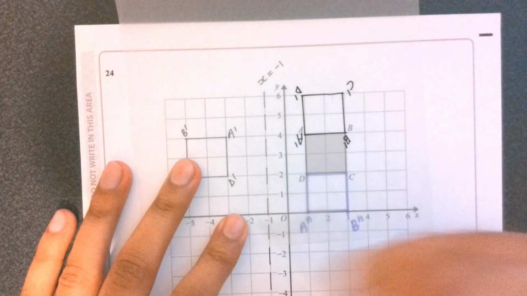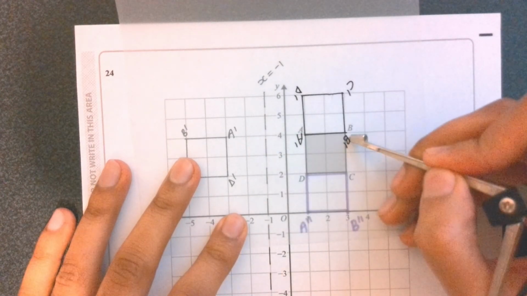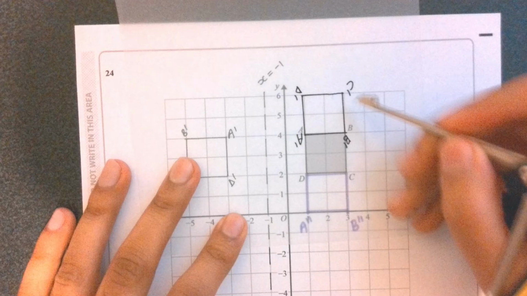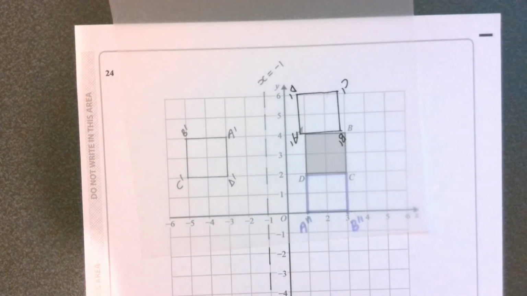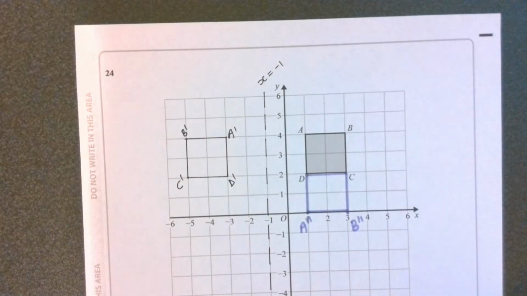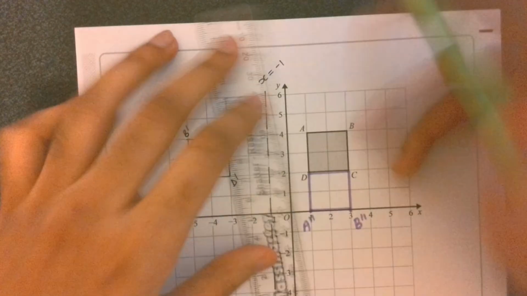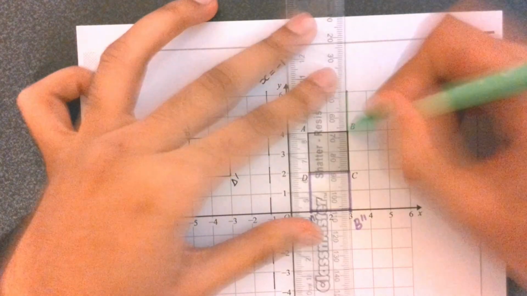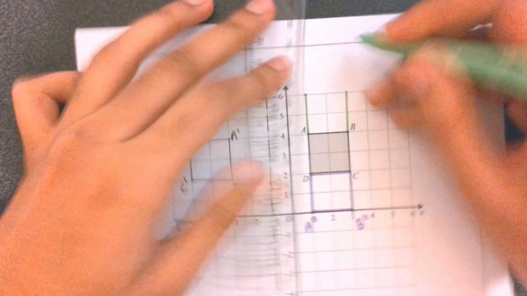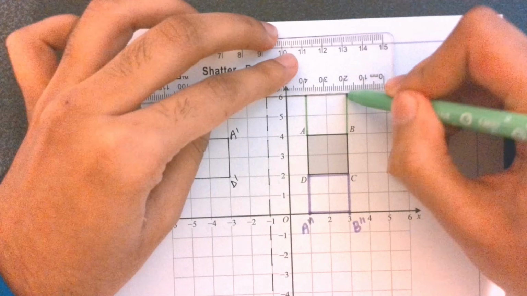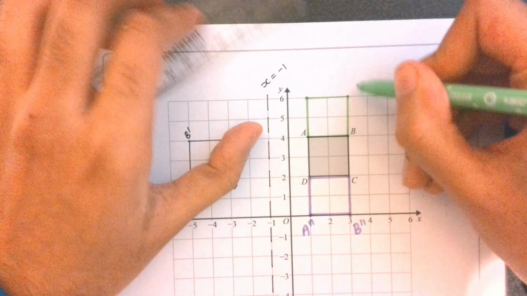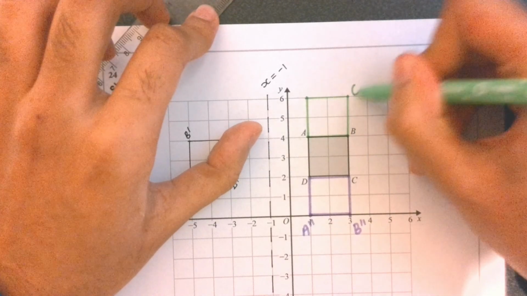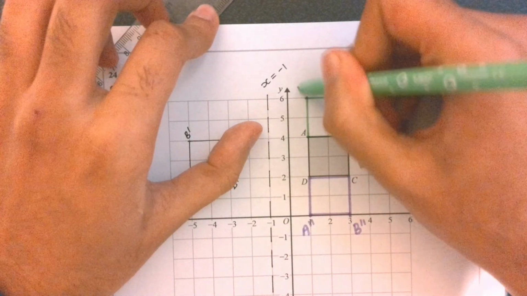So that's one thing that works. You see here, A's fixed, B's fixed, but C and D have moved. So that's another one we can have. If I just draw this out, we have over here this second possibility. So this is another possibility of, so C goes over here, so C double dash, and D goes over here.